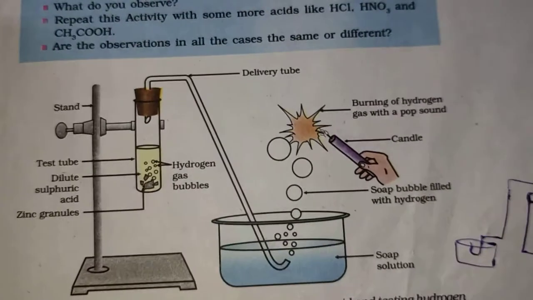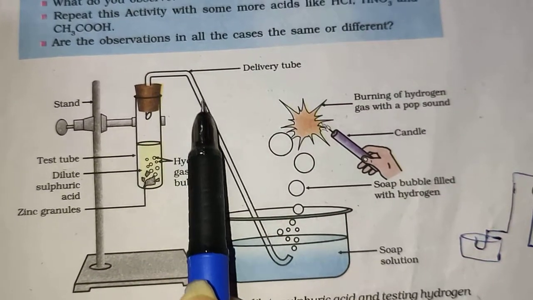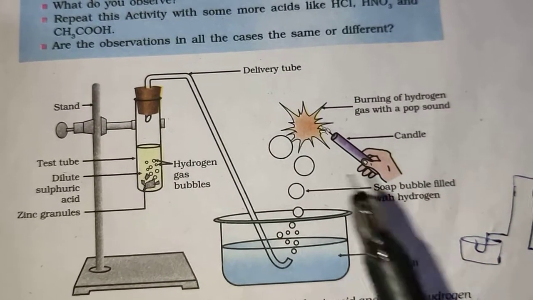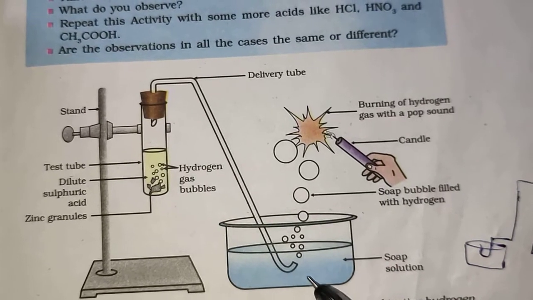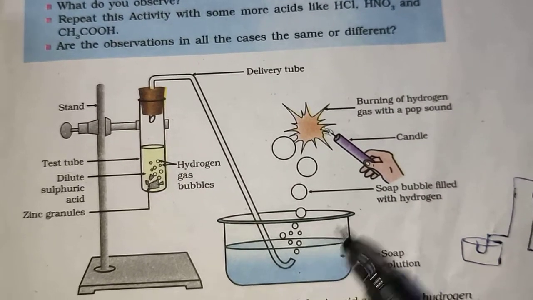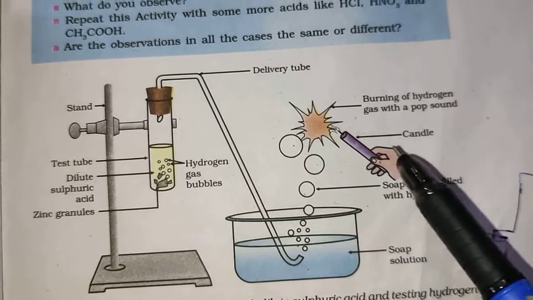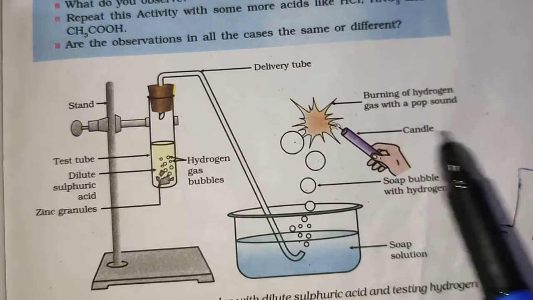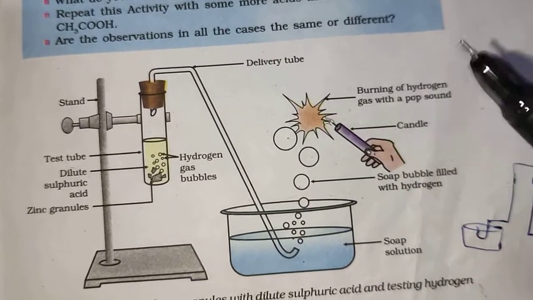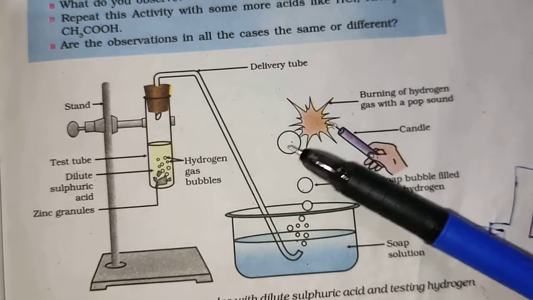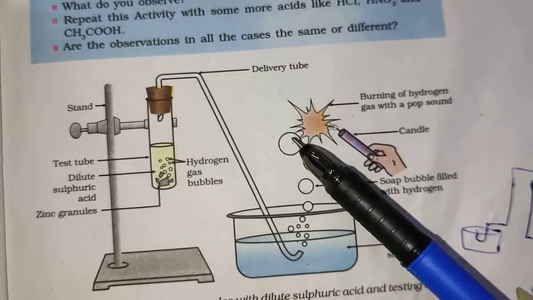So this hydrogen gas will go through this delivery pipe, and there is soap water. This is soap solution, and it will form some bubbles also. Within this bubble there is hydrogen gas. So whenever you keep a burning candle, then what will happen, it will form some pop sound.